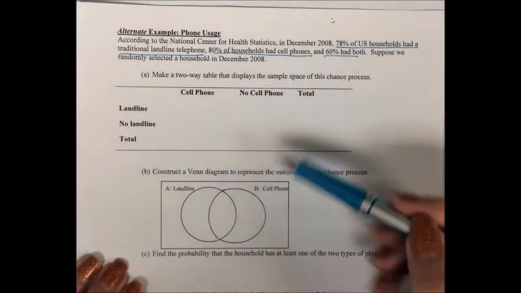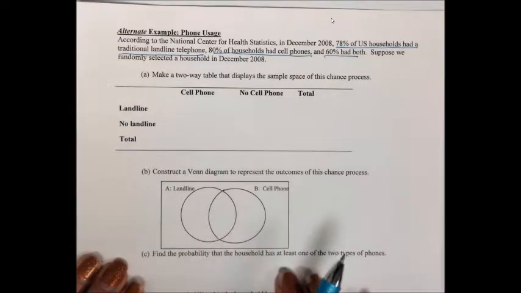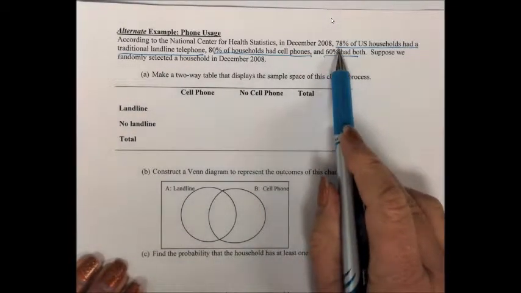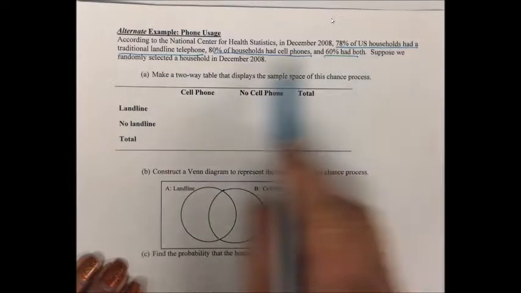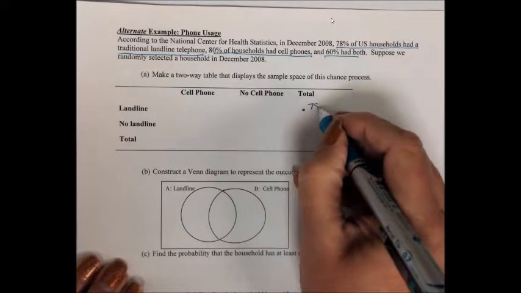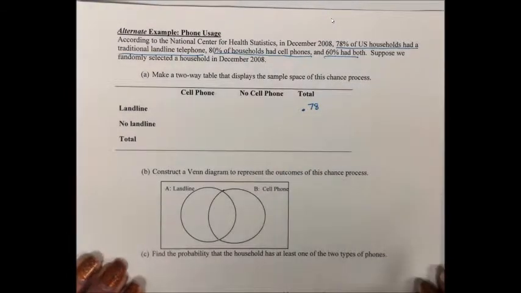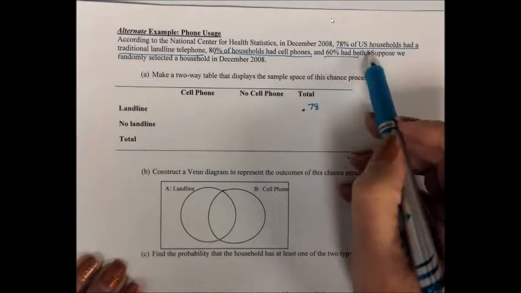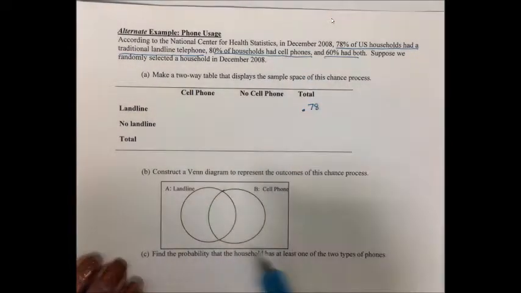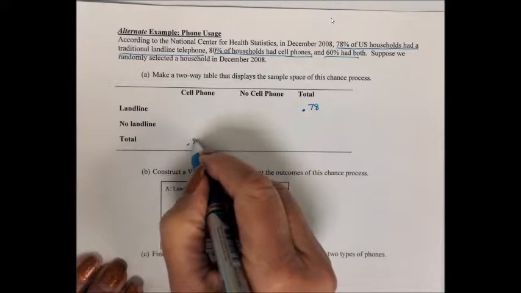So again, I'm going to start off by doing a two-way table. And what do I know? So 78% had a traditional landline. So that's the total. I'm going to change these two proportions. So 78% had a landline, so I can fill that in. 80% had cell phones. That's, again, our total.